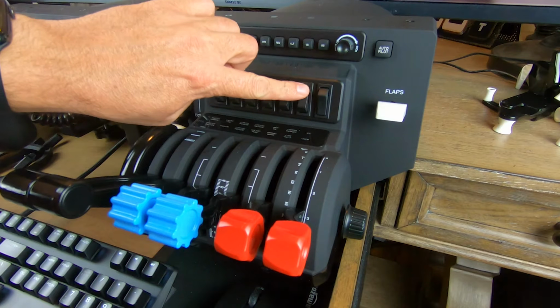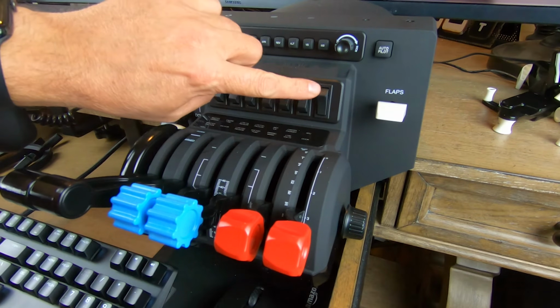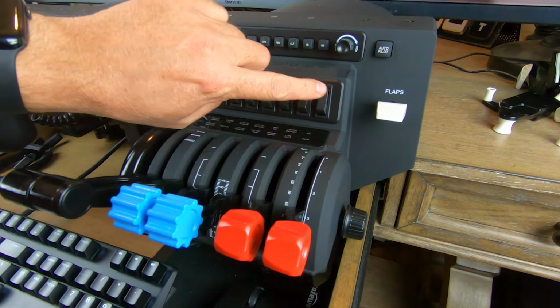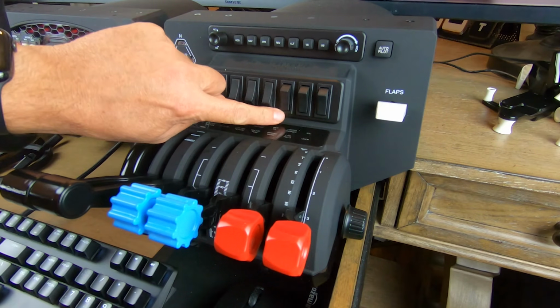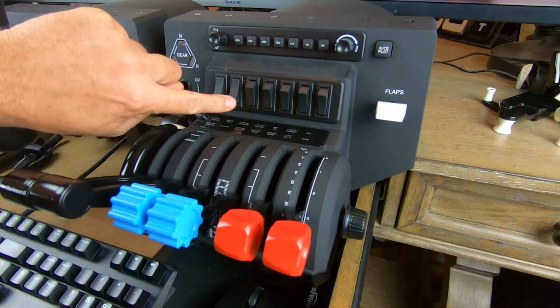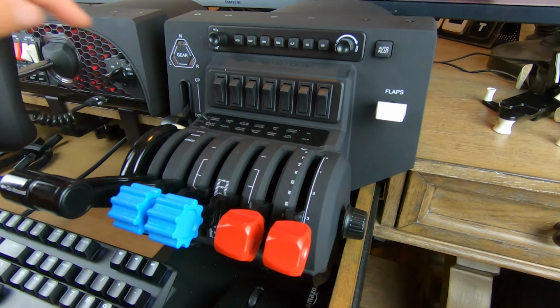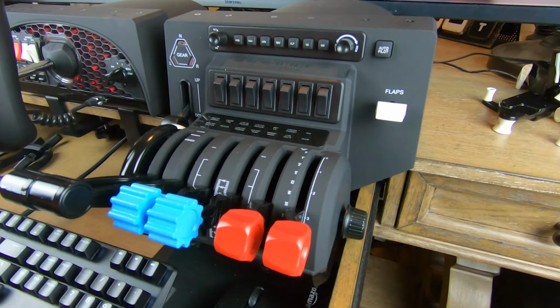I've personally set my switches to anti-ice, windshield de-ice, pitot heat, cabin lights, flashlight, yaw damper, and parking brake. You're going to want to make yours whatever you want.